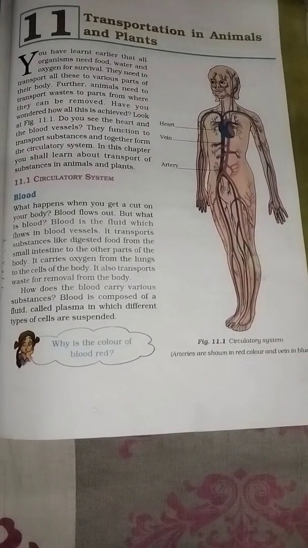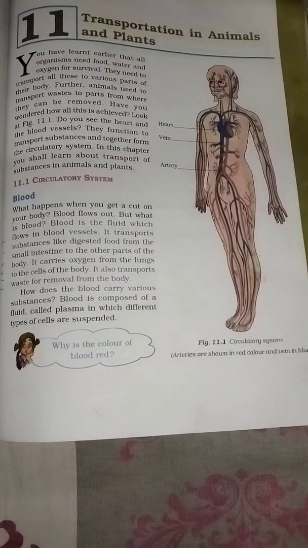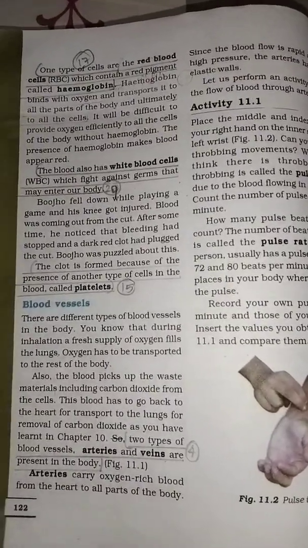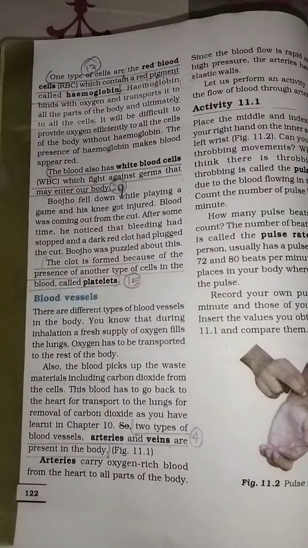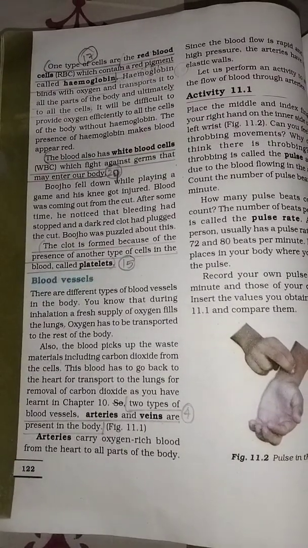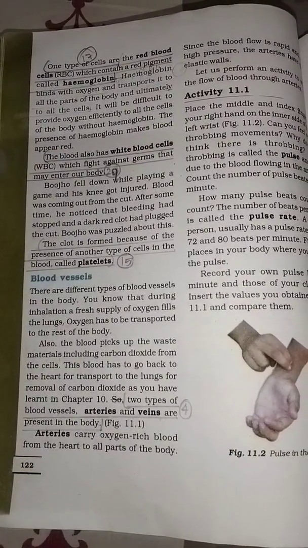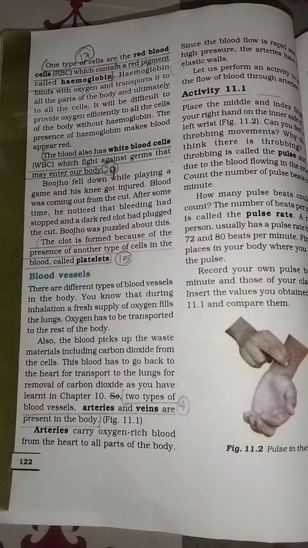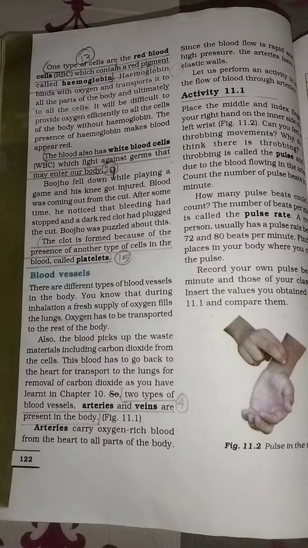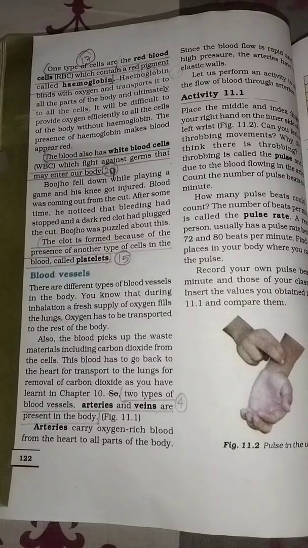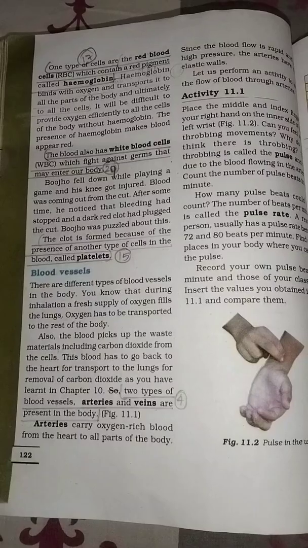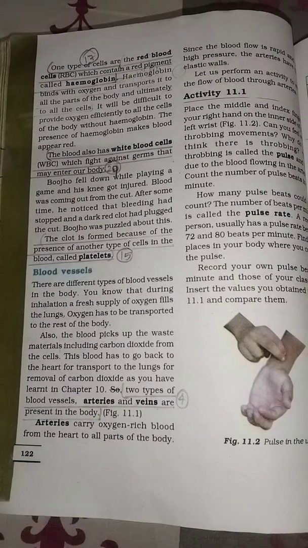Blood is composed of a fluid called plasma in which different types of cells are suspended. There are three types of blood cells. The first type is RBC, known as red blood cells. The second type is white blood cells or WBC, and the third type is platelets. Red blood cells contain a red pigment known as hemoglobin. Why is the color of blood red? Because of the presence of the pigment hemoglobin.